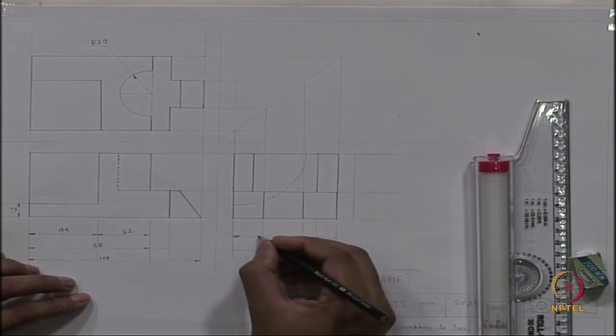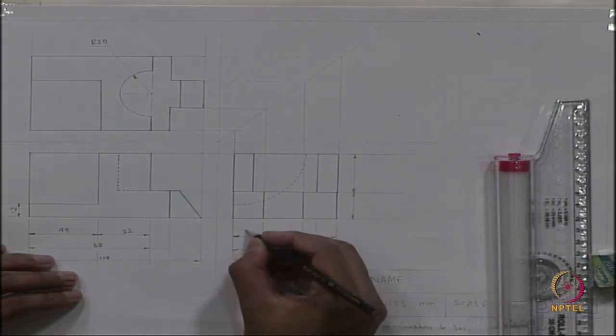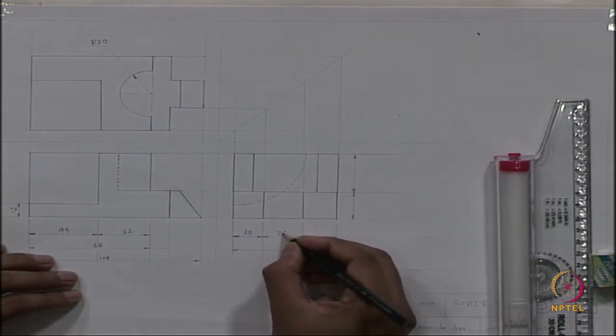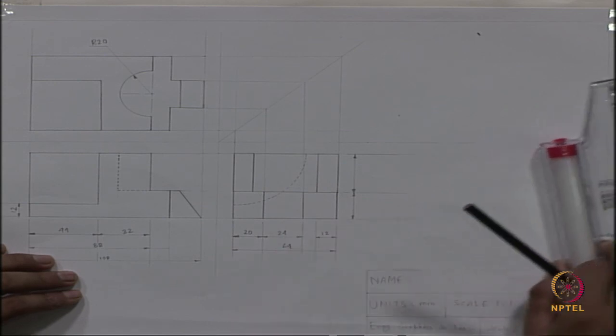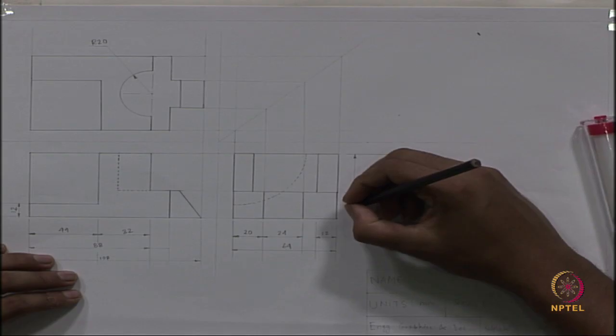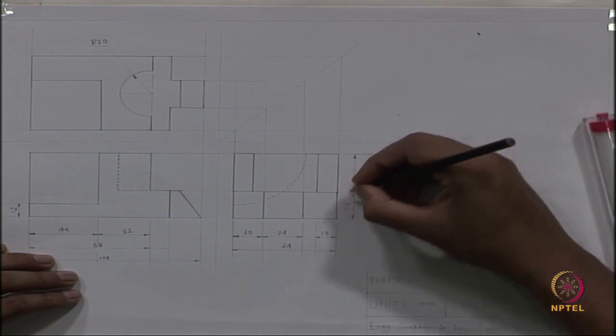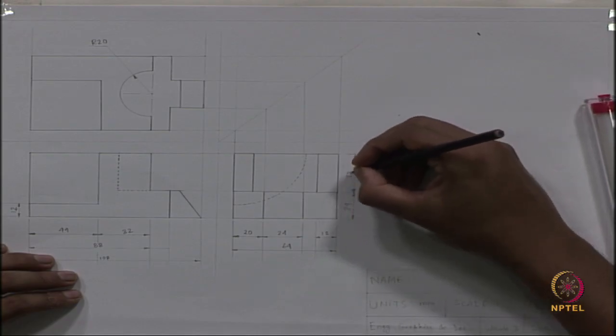You have to make the arrows: this 20, this 24, this 12, this is 64. I have to write like this, this is 24, this is 32.